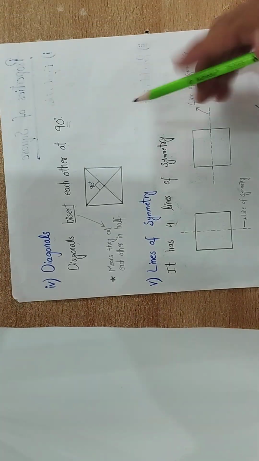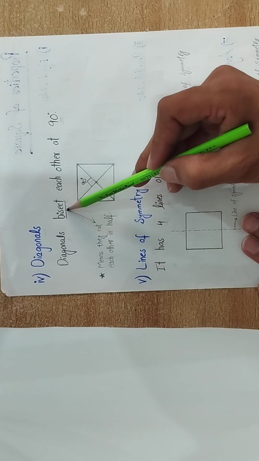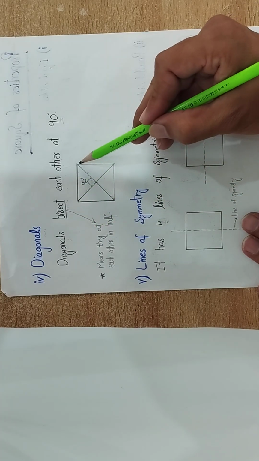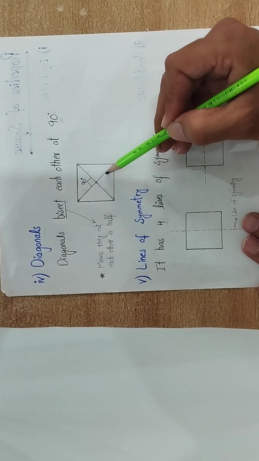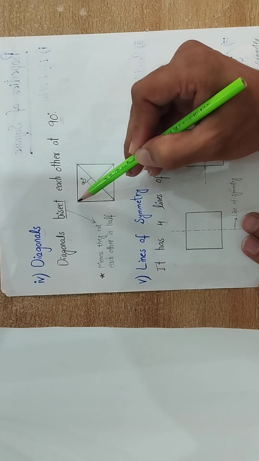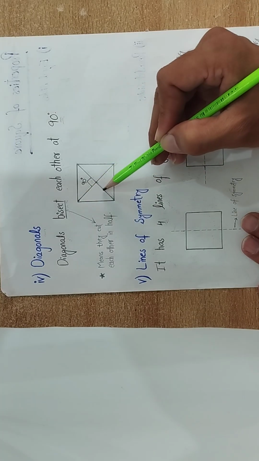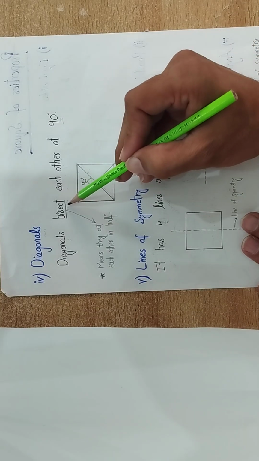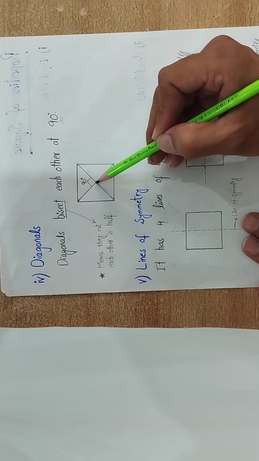The fourth property is about the diagonals of the square. How many diagonals are there? There are two diagonals, and those two diagonals bisect each other. Bisect each other means this diagonal cuts this diagonal into two equal parts, and then this diagonal, if we see similarly, is cutting this one into two equal parts. This is the meaning of bisect. एक diagonal दूसरे को दो equal parts में cut करता है, and they form an angle of 90 degrees at the point where they cut each other.